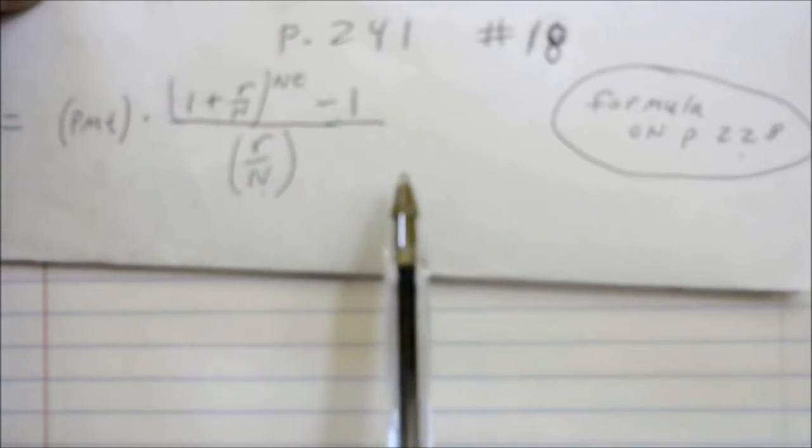The annuity equals the payment amount times 1 plus the rate over n, which is how many times we compound it per month, to the exponent nt, minus 1, all that's the numerator, divided by r over n. And that formula is on page 228. On page 228, they just use y for number of years instead of t for time. But then you have that formula to consult.